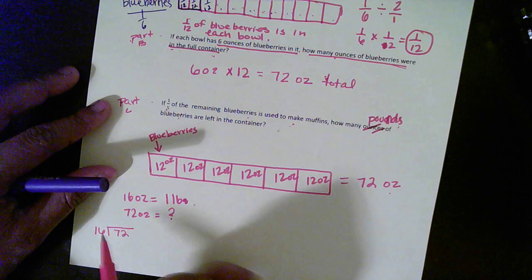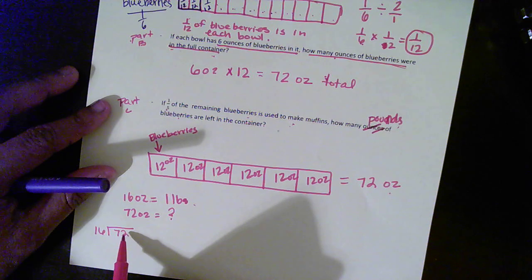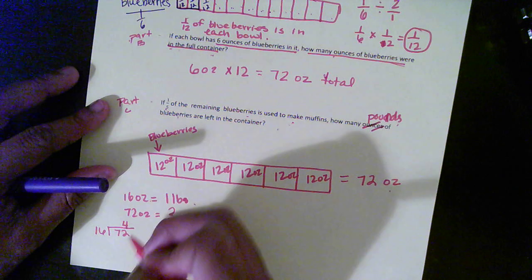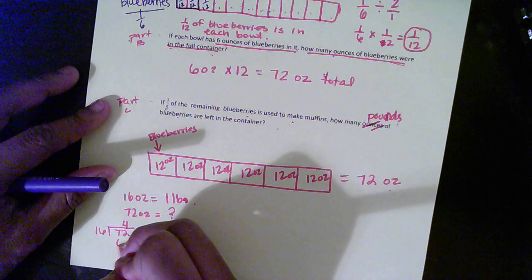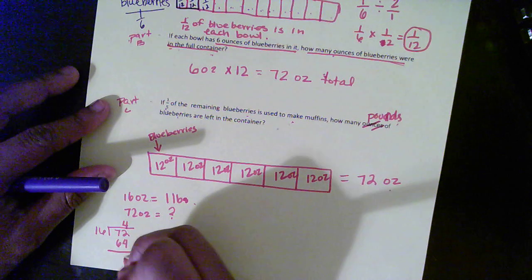So I know that 16 times 3 is not close enough. I'm going to do 16 times 4, which will give me 64 with a remainder of 8.